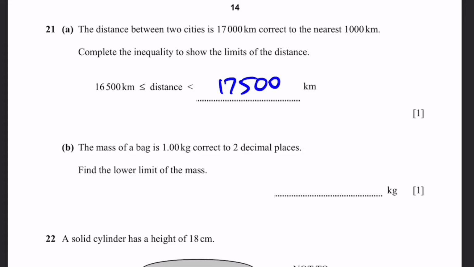B. The mass of a bag is 1 kilogram correct to 2 decimal places. Find the lower limit of the mass. Well, 2 decimal places is the same thing as correct to the nearest 0.01, right? So, dividing by 2, we get 0.005. And the lower limit is going to be 1.00 minus 0.005, and that's simply going to be 0.995 kilograms.